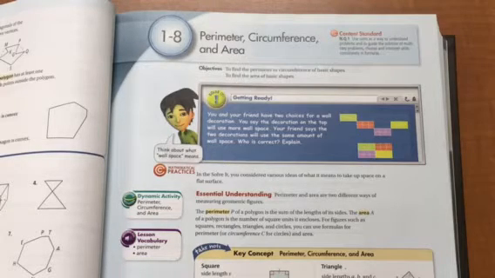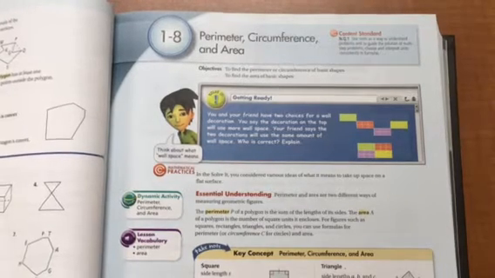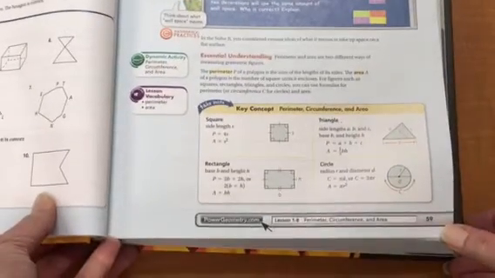You and your friend have two choices for a wall decoration. You say the decorations on the top will use more wall space. Your friend says the two decorations will use the same amount of wall space. Who's correct? Go ahead and explain. Pause. All right, let's go on to take notes.